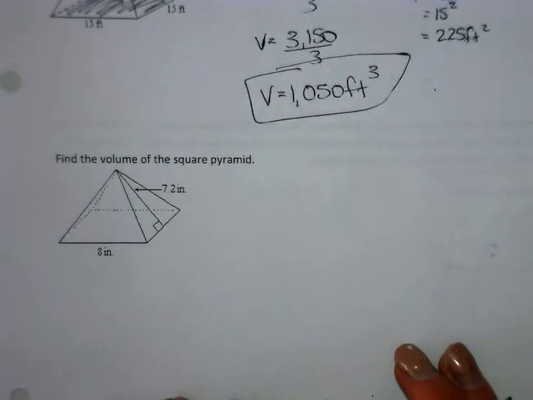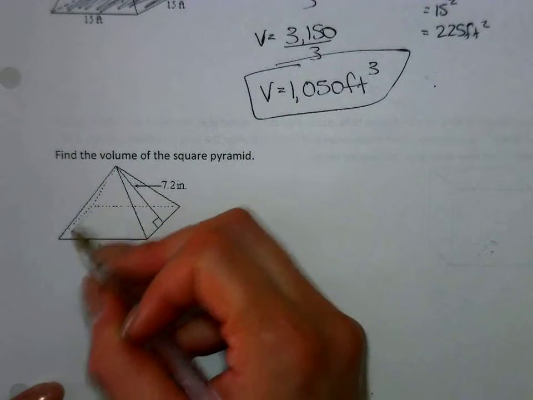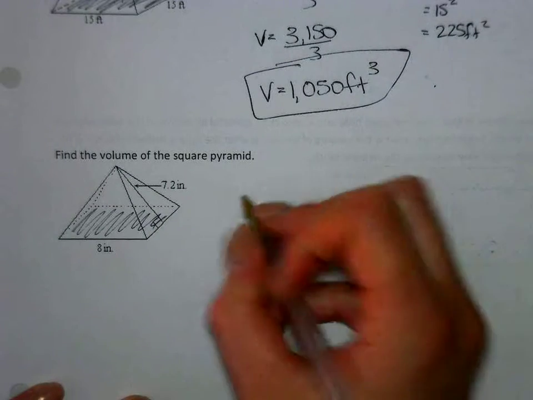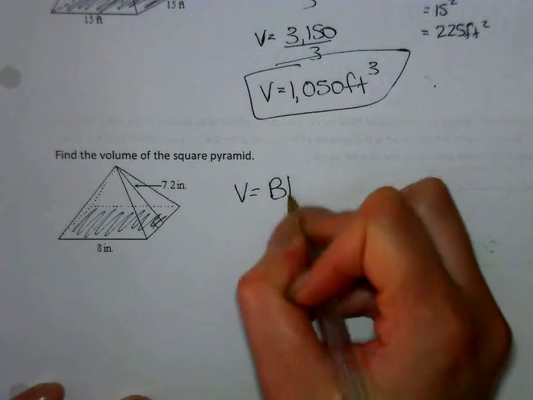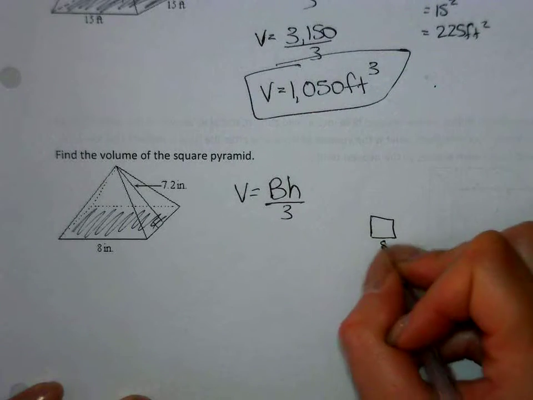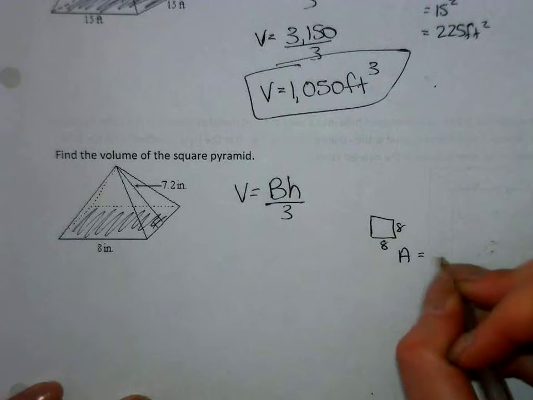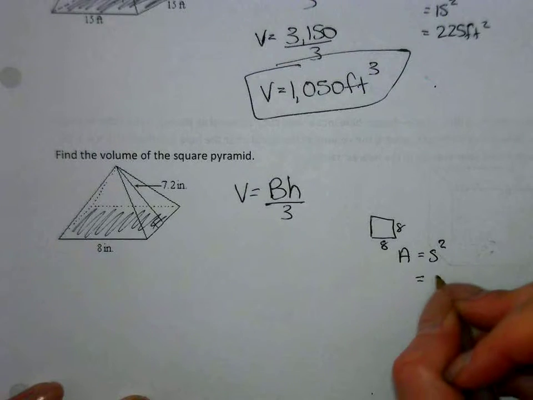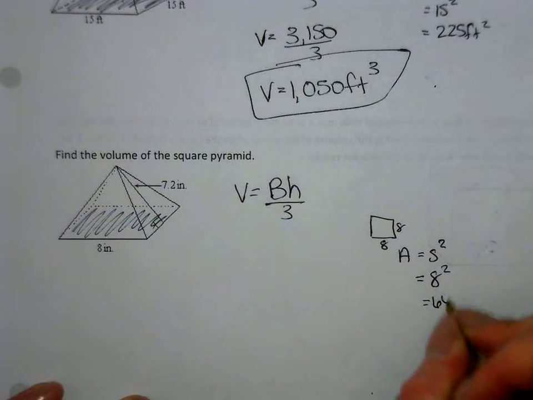So to find the volume of the square pyramid, here is our base, which is that square. The volume equals the area of our base times our height divided by 3. We're working with a square that is 8 by 8, so the area is 8 squared, which is 64.